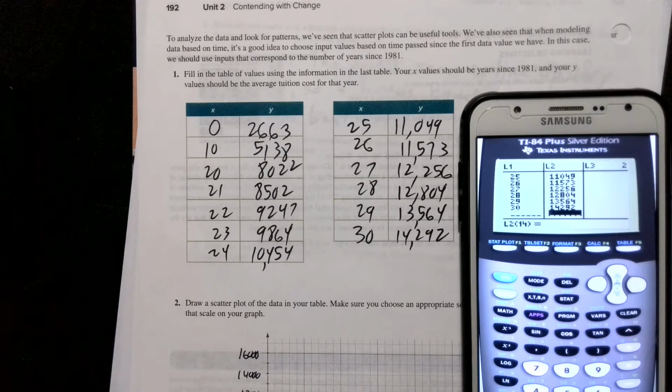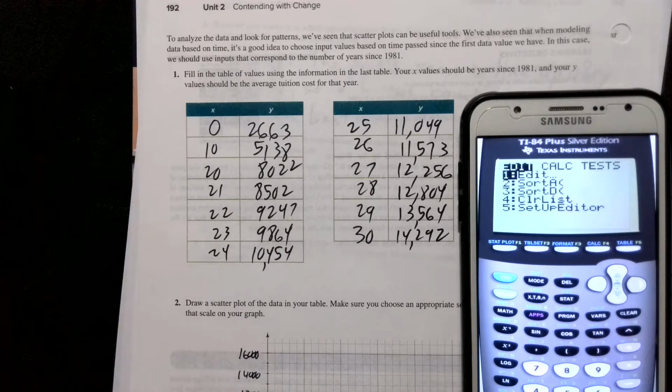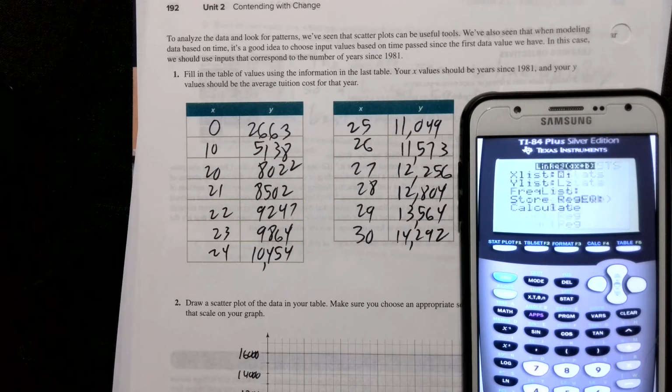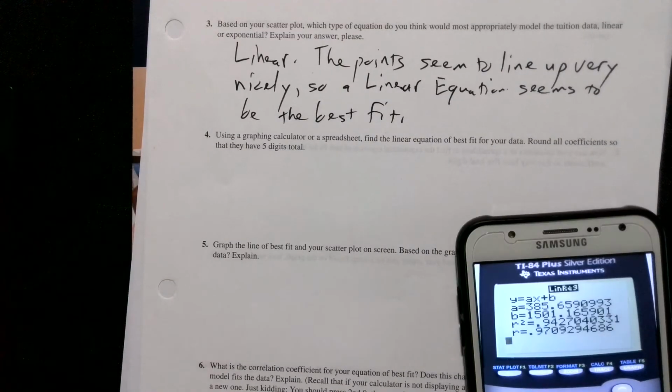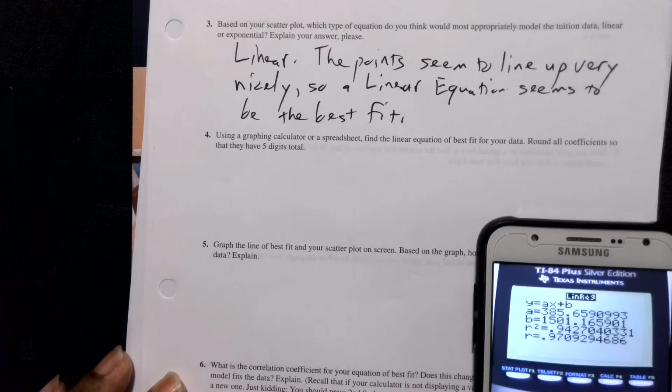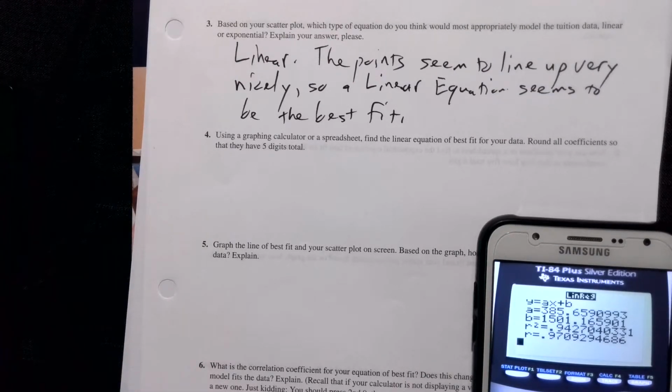Now once we get all the values in, we press stat again, hit the right arrow to calculate, and we go down to linear regression and press enter, and then we would press enter until it tells us to calculate. Now we have our values, so we go back to page 193 and they want us to round all coefficients so that they have 5 digits total.